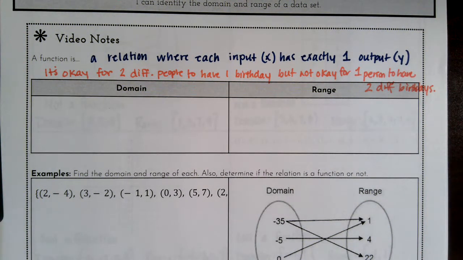So it's okay for two different people to have one birthday. If me and Miss Buffky's birthday is on September 10th, that's okay. We were born on the same day. Awesome. But it's not okay for me, one person, to have two different birthdays. So my birthday cannot be on September 10th and on December 12th. I get only one birthday.